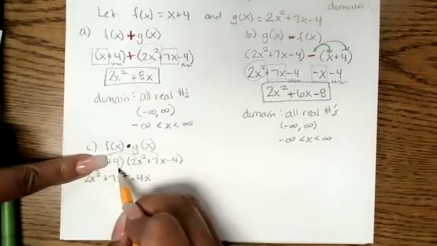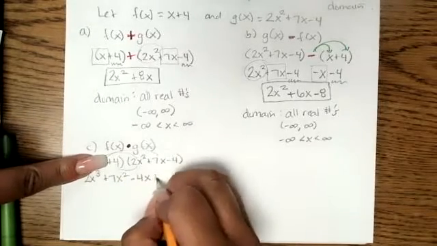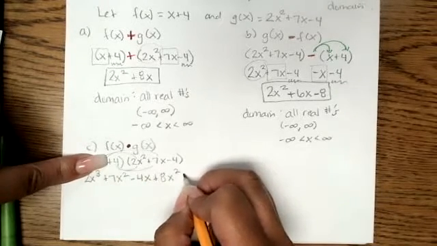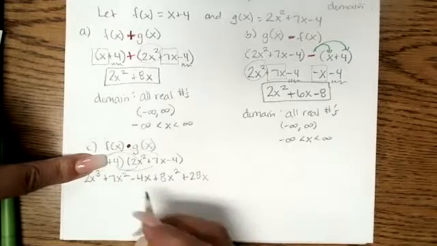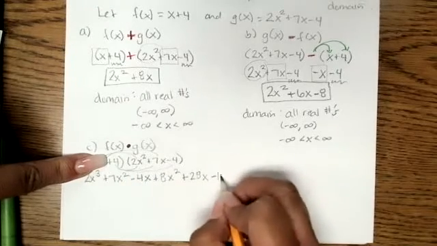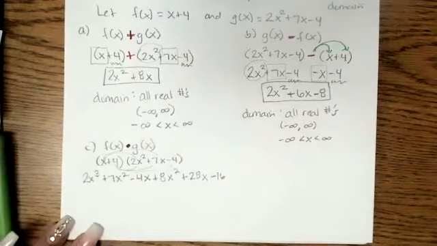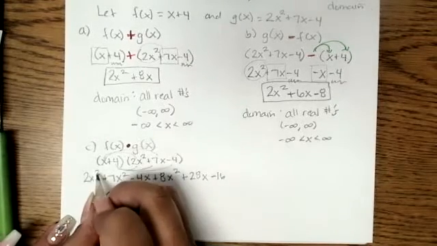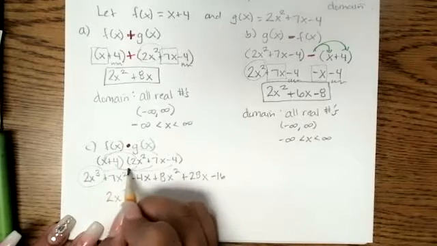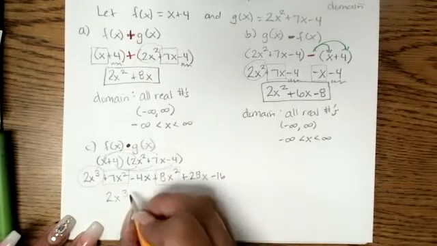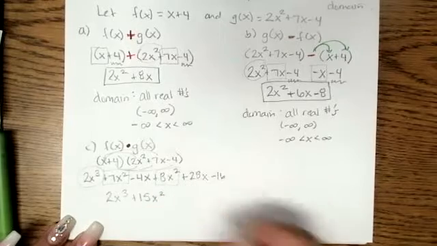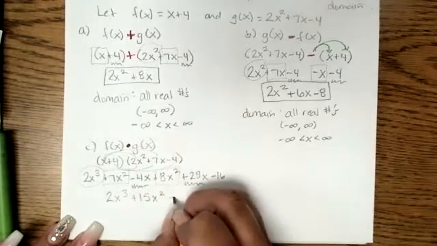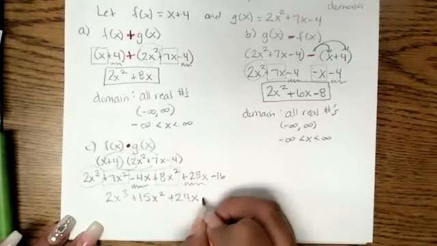I now have to distribute the 4. 4 times 2x squared is going to be positive 8x squared. 4 times positive 7 is going to be a positive 28x. And then 4 times negative 4 is going to be a negative 16. I'm now going to combine like terms. Nothing goes with the 2x cubed. Next goes x squares. That's 7x squared and 8x squared, which is going to be a 15x squared. Next goes my x's, which is a negative 4x plus a 28x. That's going to be a positive 24x. And then my ones digit.